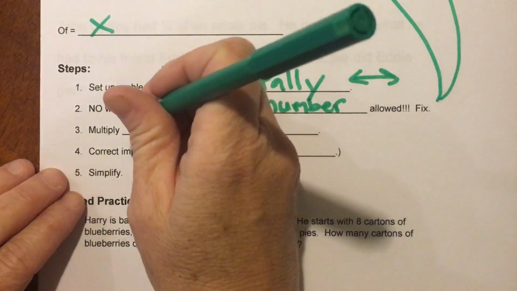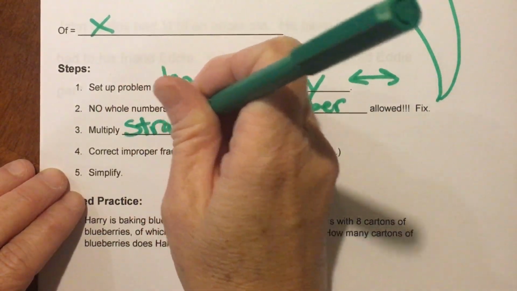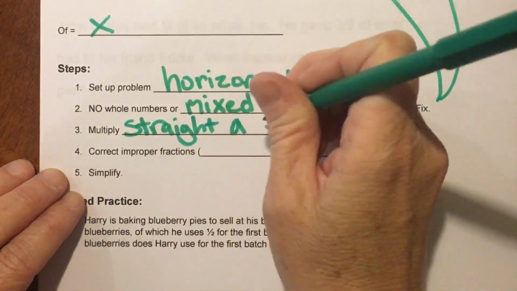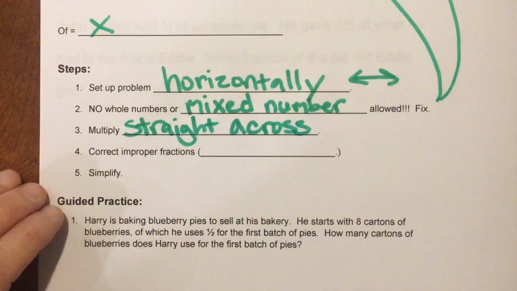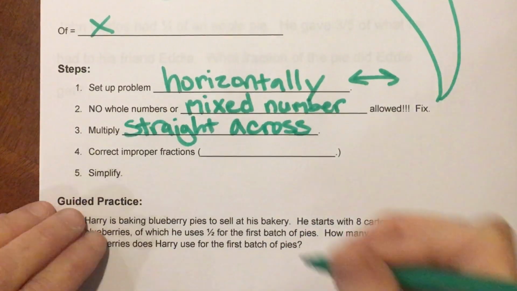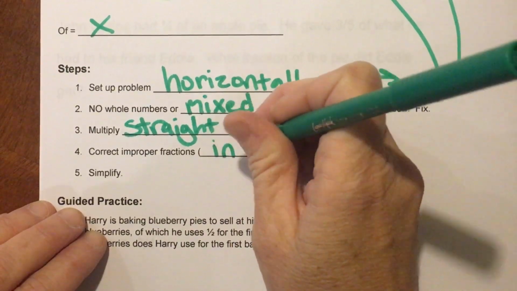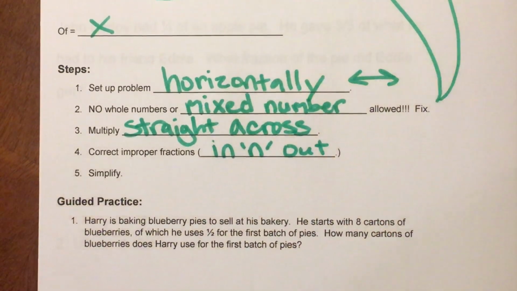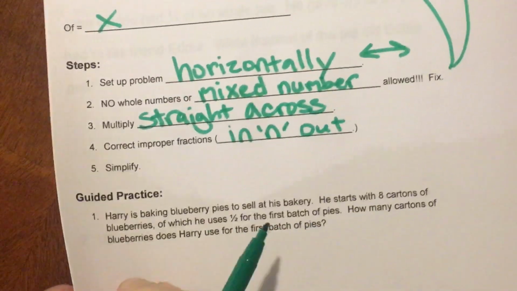Okay, then you're going to multiply straight across. And then you're going to correct improper fractions using in and out. And then you're going to simplify. Okay, so let's see what this really looks like.